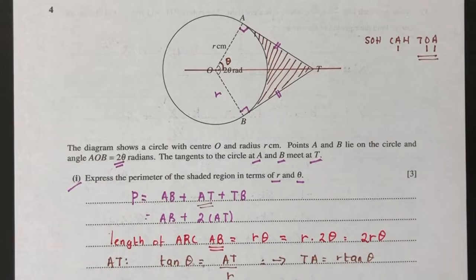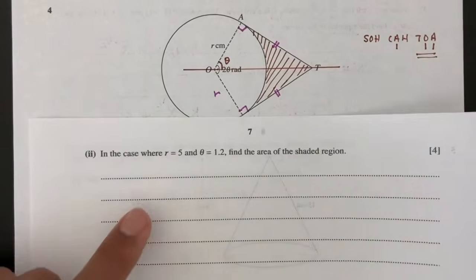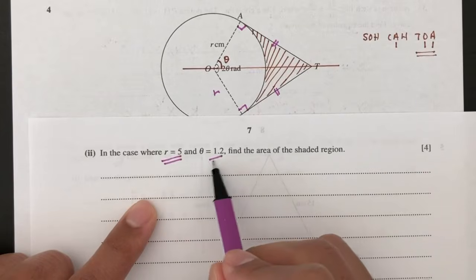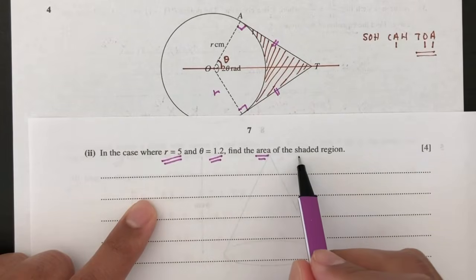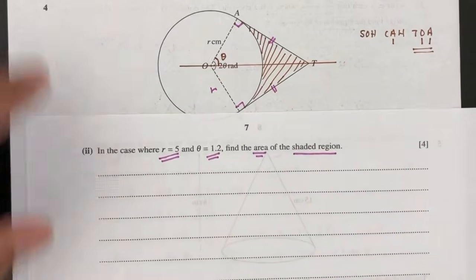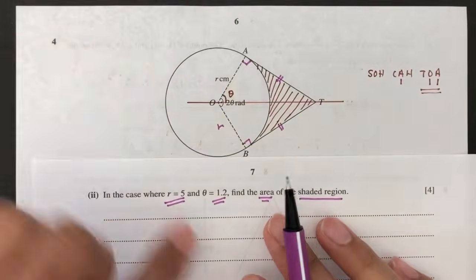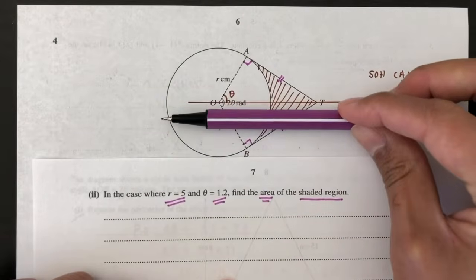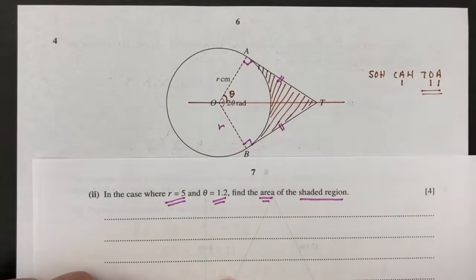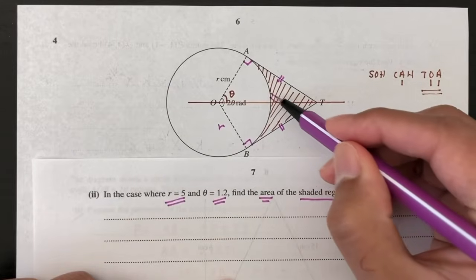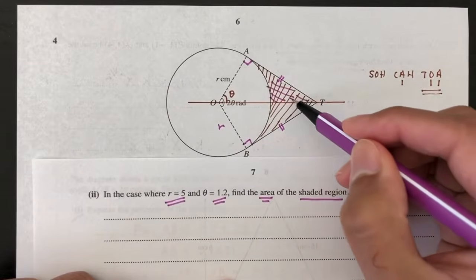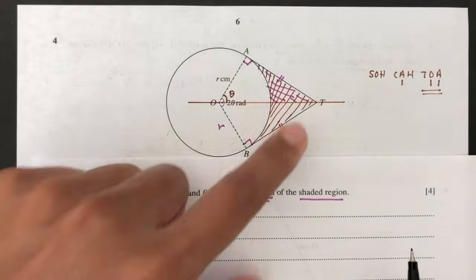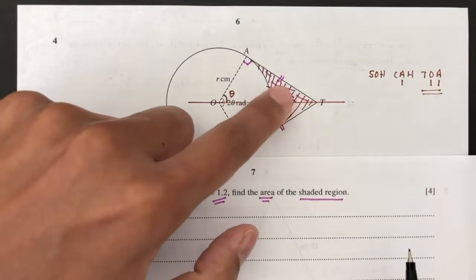Now let's move on to part B. It says, in the case where r equals 5 and theta equals 1.2, find the area of the shaded region. By observation, we can first find the area of this part, and then multiply by 2 for the full area. Sorry, times 2, not divide. So let's just find this one first.